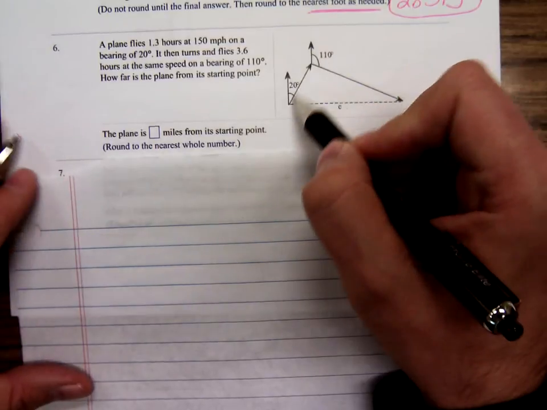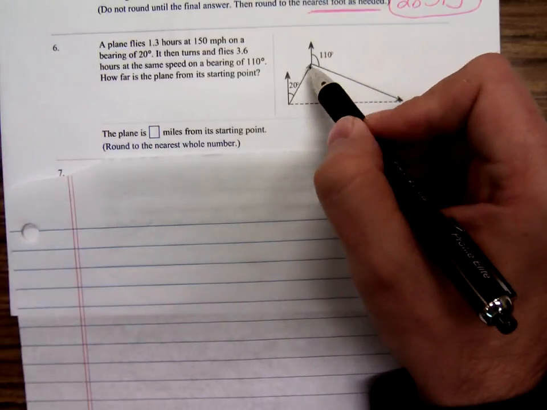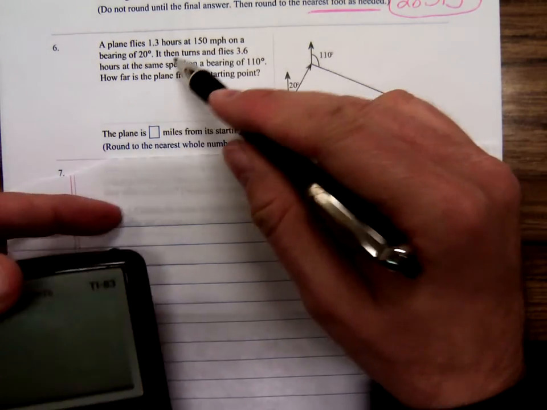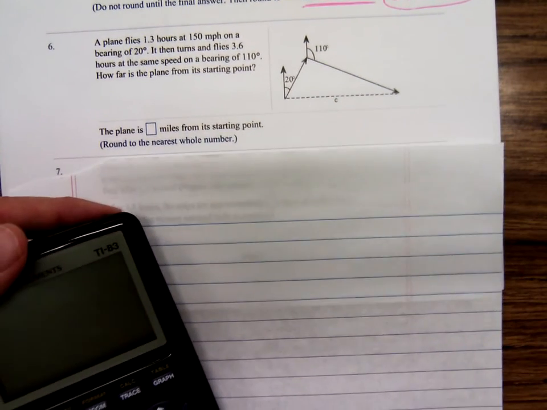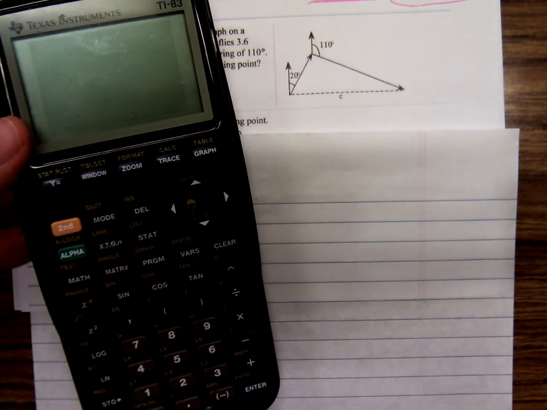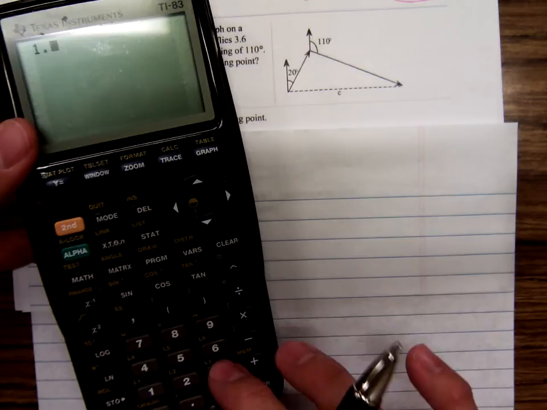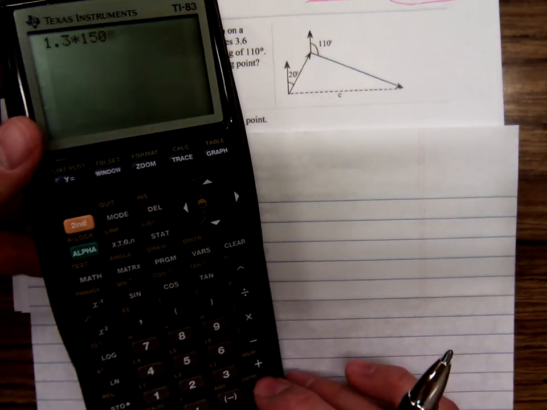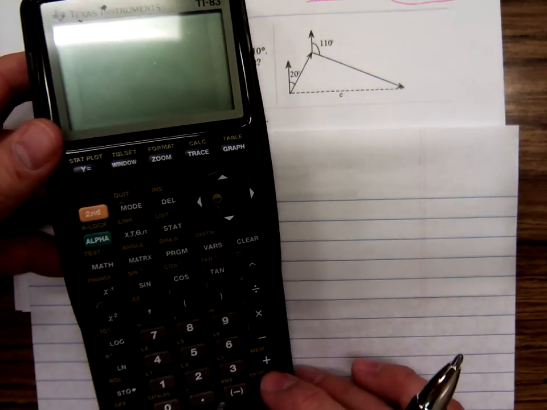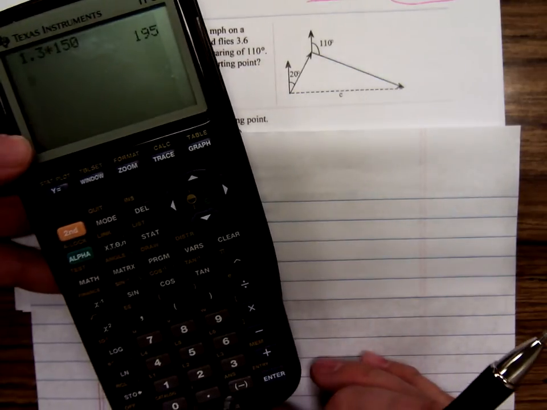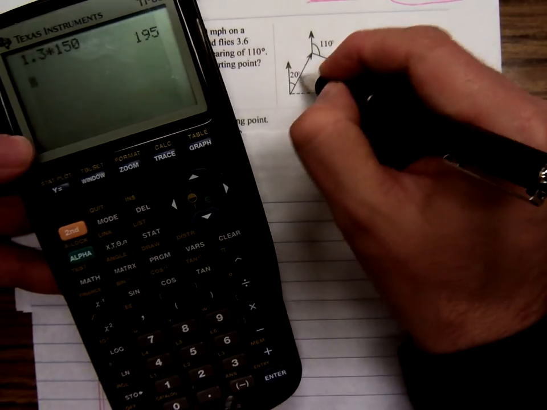So you can figure out this distance here just by multiplying 1.3 times 150. 195. So this side right here is 195 miles.